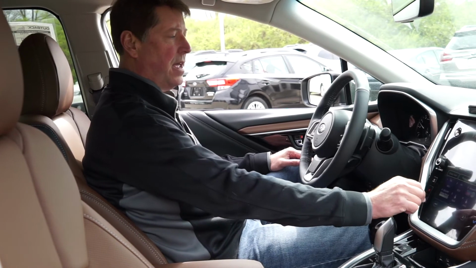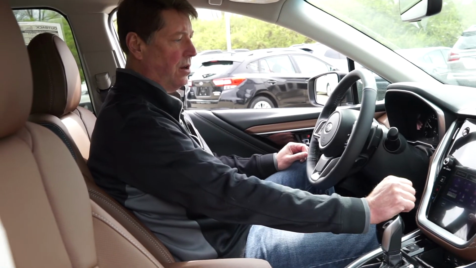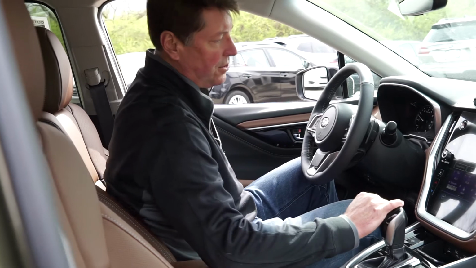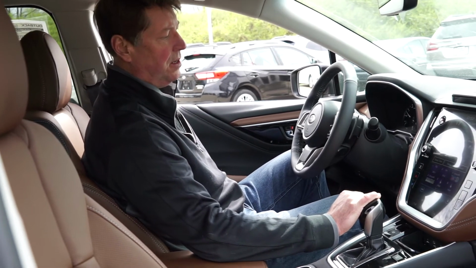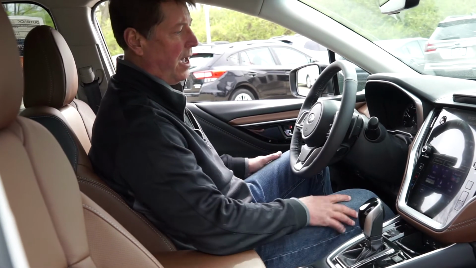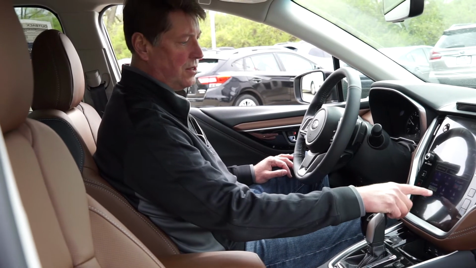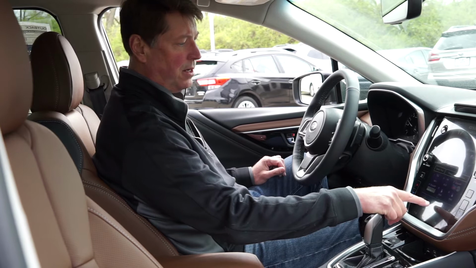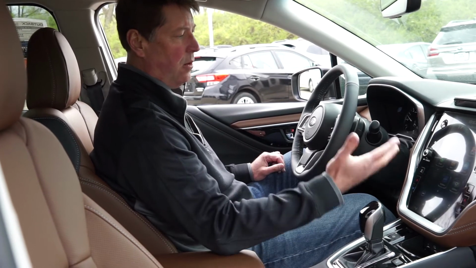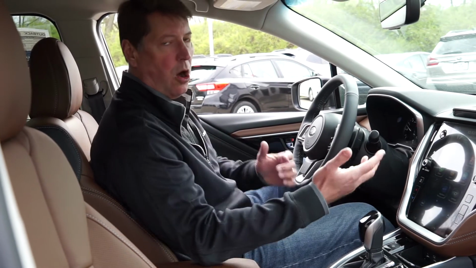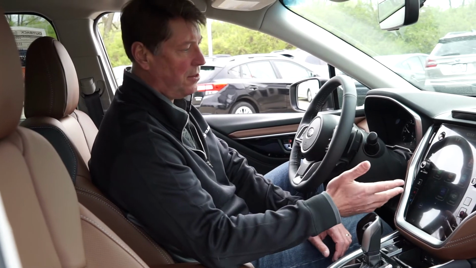We have a nice large center screen here where we have a lot of functionality built in, and we'll go through that. There at the bottom there are shortcut buttons. So my preferred button here is the home button, and that will bring us back to a home screen, if you will, and that shows everything here.